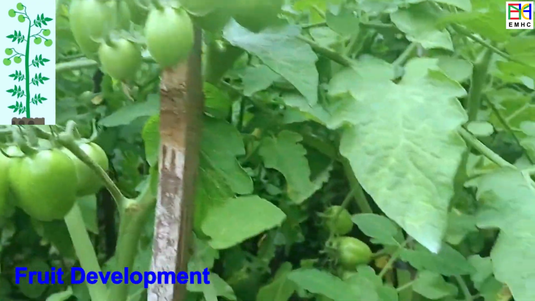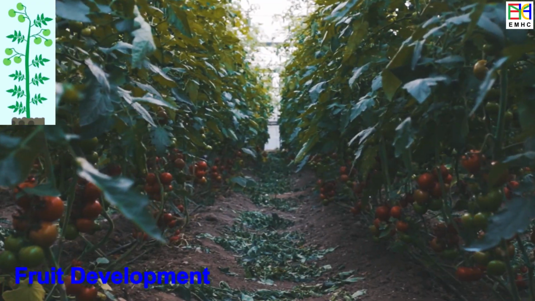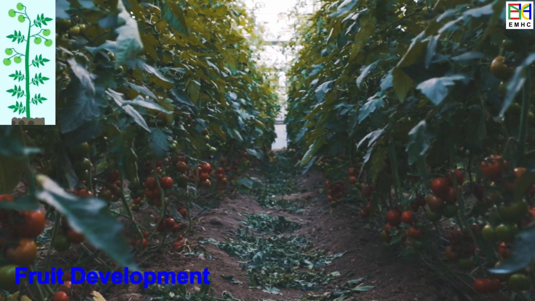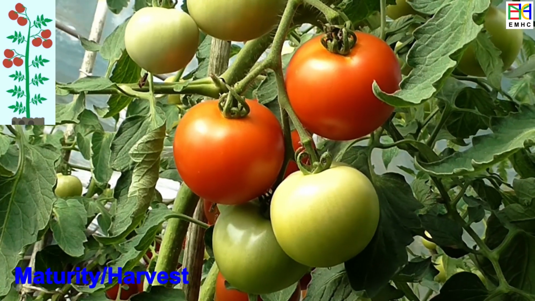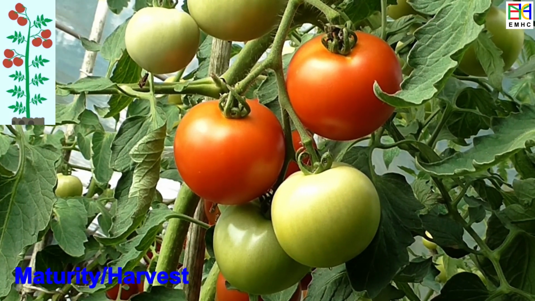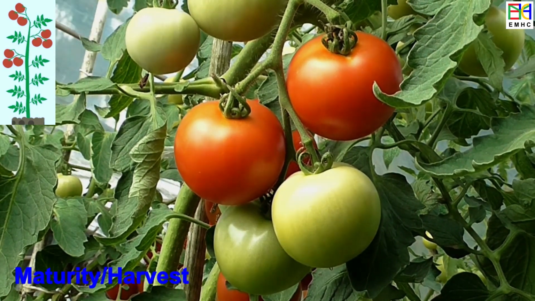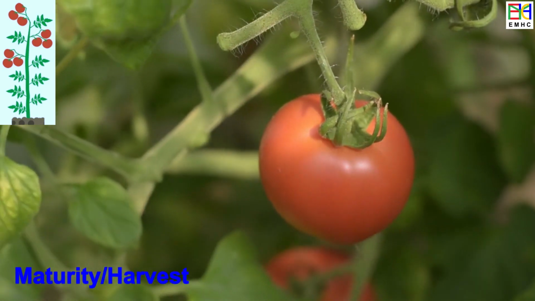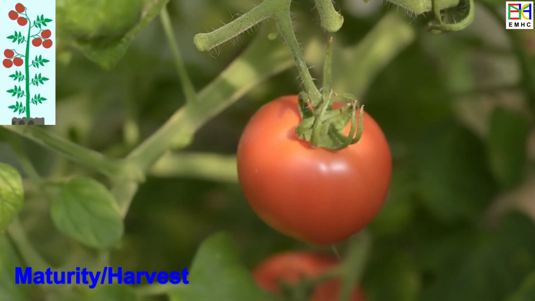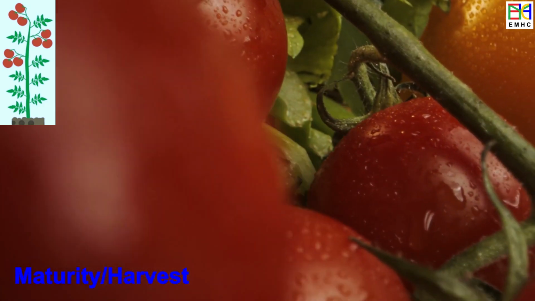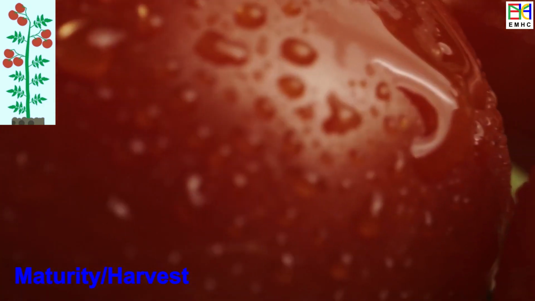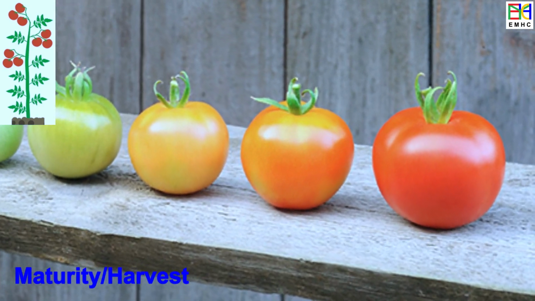The fruit development stage is a critical period in the life cycle of the plant, as it determines the quality and yield of the crop. As the tomato fruit continues to grow, it eventually reaches maturity with maximum size and flavor, indicating that it is fully ripened and ready for harvest. The timing of fruit maturity also depends on the variety of tomato, climate, and the growing conditions.